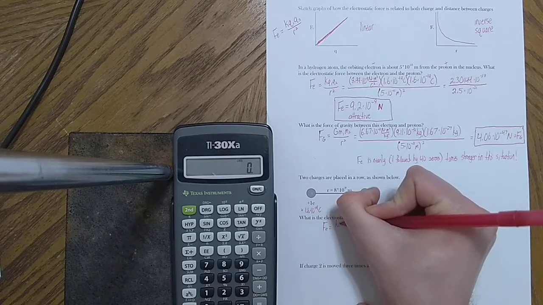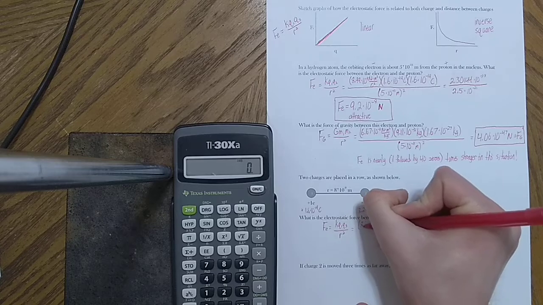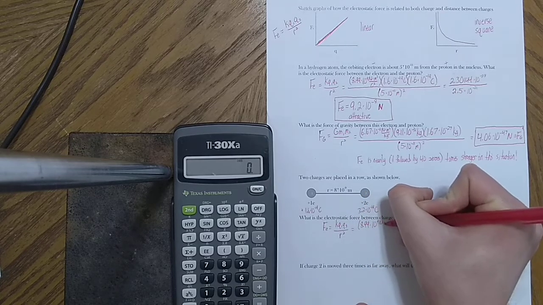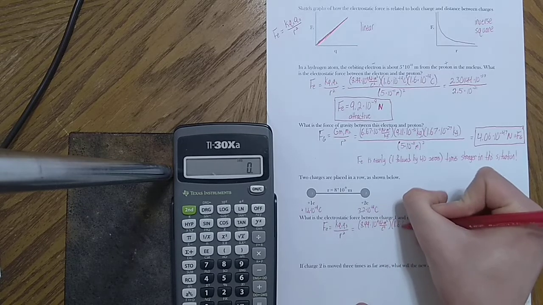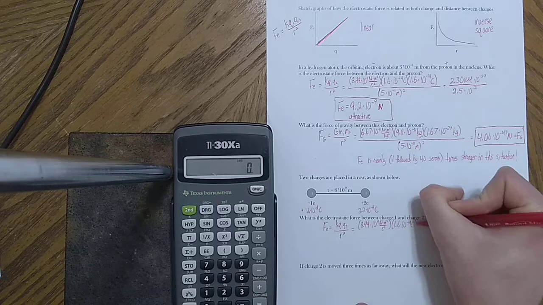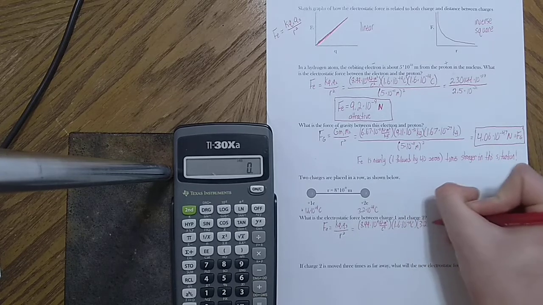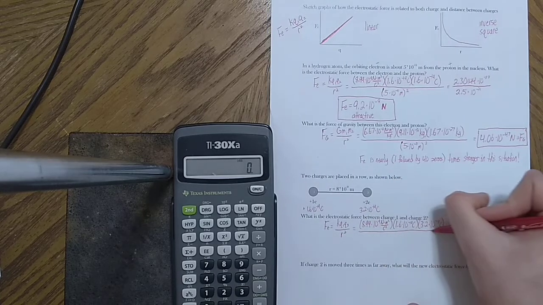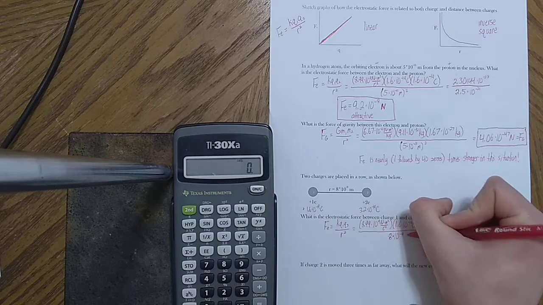Fe equals k q1 q2 over r squared. k is 8.99 times 10 to the 9th newtons times meters squared over coulomb squared. q1 is 1.6 times 10 to the negative 19th C, and q2 is 3.2 times 10 to the negative 19th C. How far apart are they? 8 times 10 to the negative 9th meters, and that has to get squared.